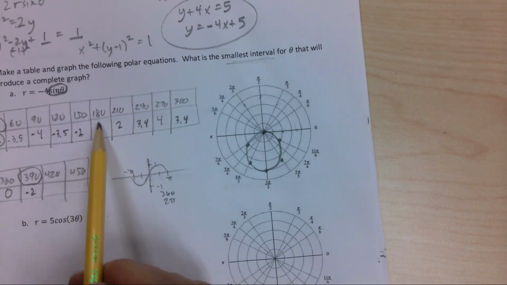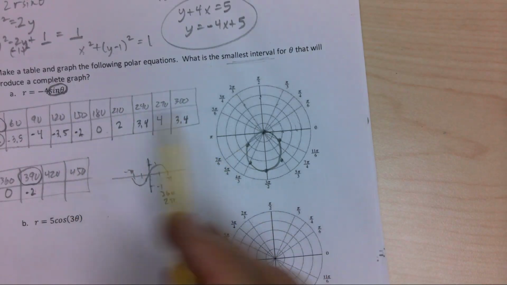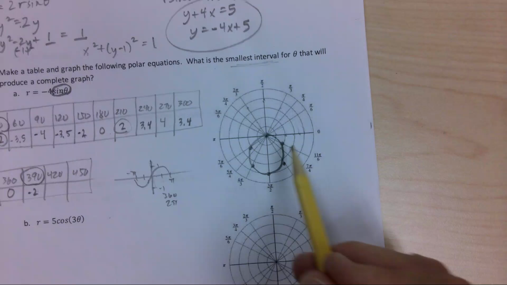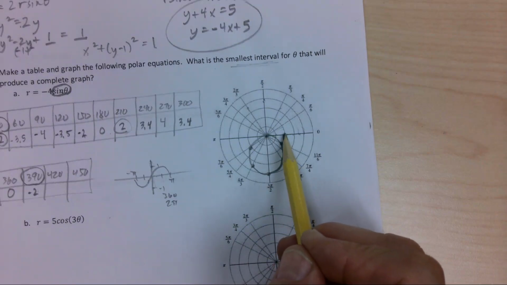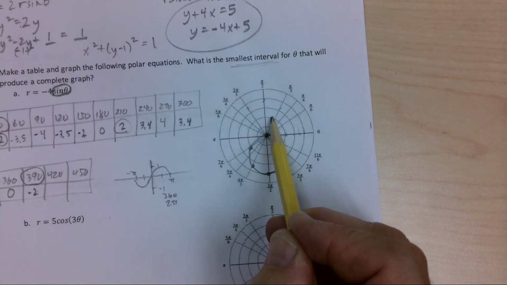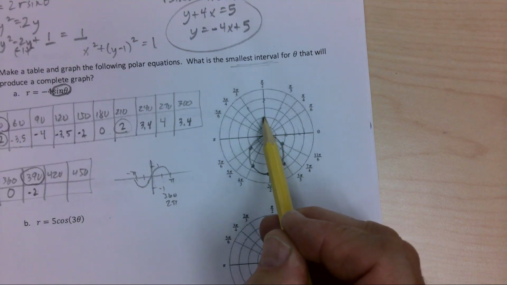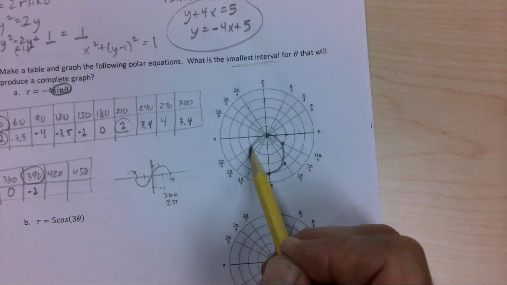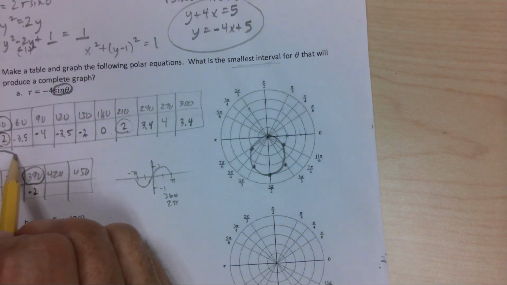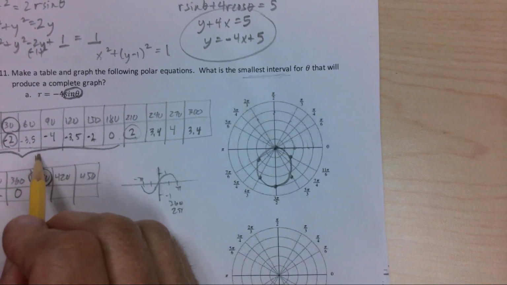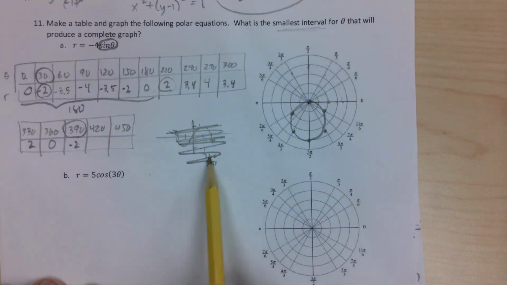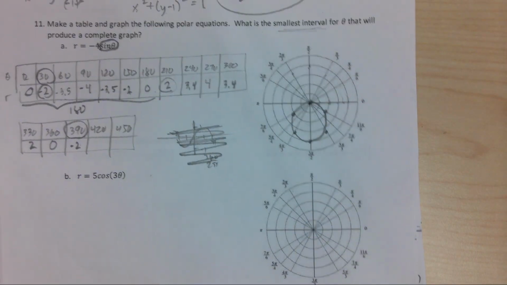And then we get to 180, and the r is 0, so it just stays right here. And then we have an r of 2, so we go to 210, which is 180 plus 30, and it stops right there. So really, the interval needed was only 180, because it starts repeating itself. So my little theory here is wrong, but it's a thought I had.